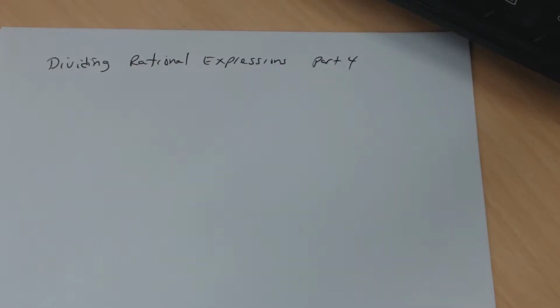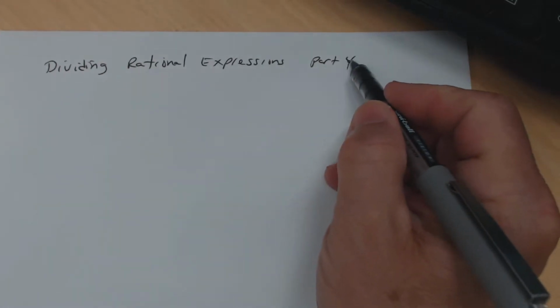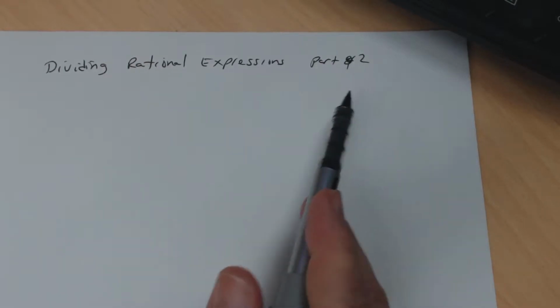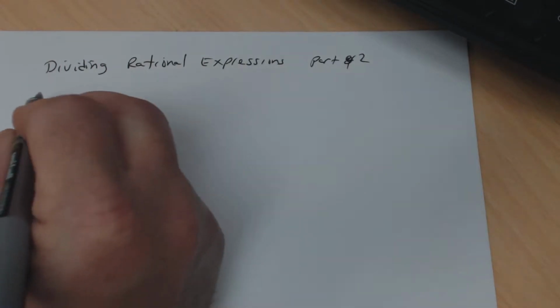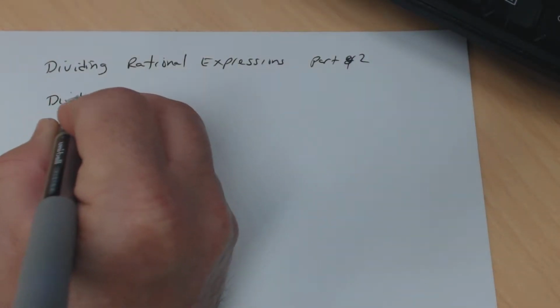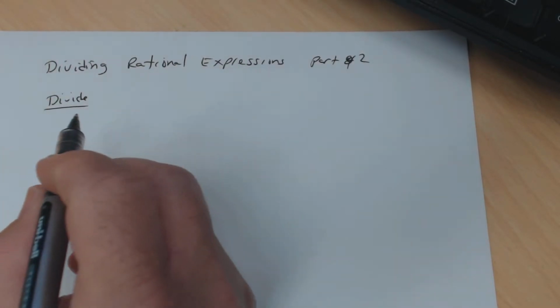Okay, so now we're going to divide rational expressions, and this will be part two. Part one was where we were looking at monomial factors, and part two is where it's not necessarily going to all be monomial factors. So if you look at this example, we're going to divide these two rational expressions.